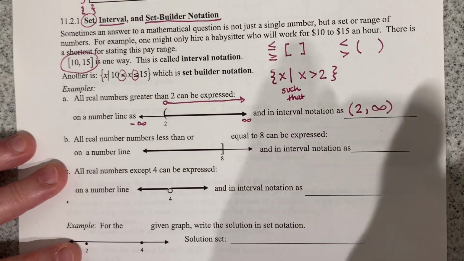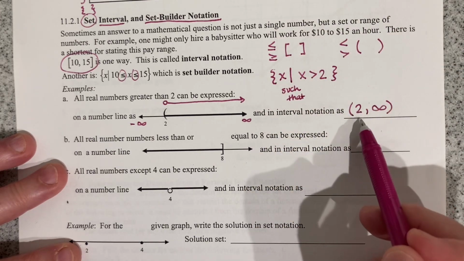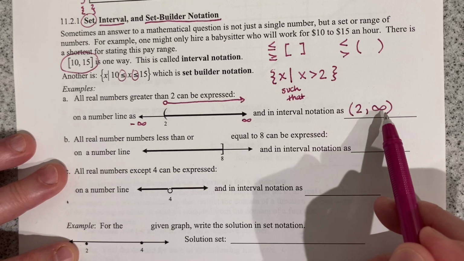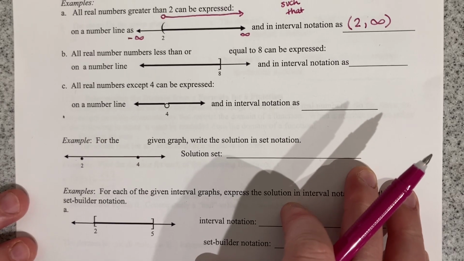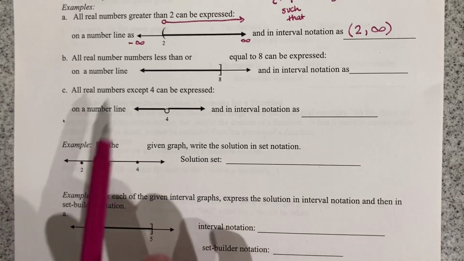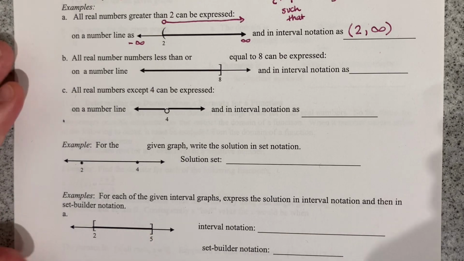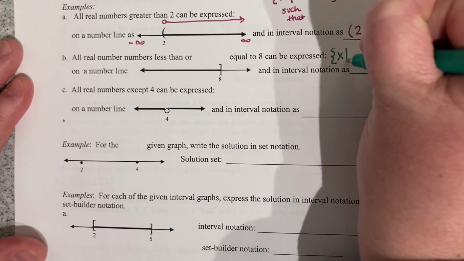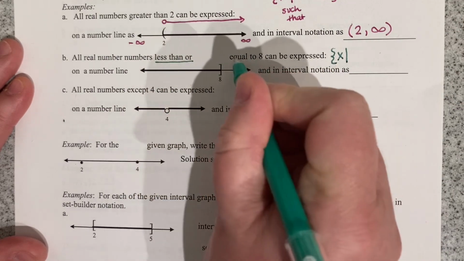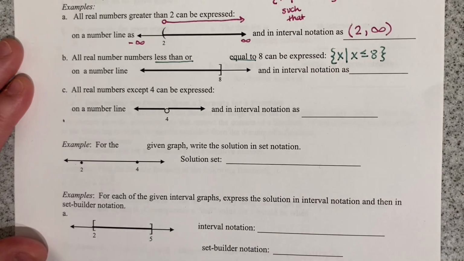So this is the set builder notation, with the curly brackets and this vertical line that's read such that, and this is an interval just to say I'm between 2 and infinity if I'm bigger than 2. All right, maybe new stuff, maybe a review. Let's try another one. B, all real numbers less than or equal to 8 can be expressed. Well, in a set builder, it'd be the set of all X such that, and this time I'm less than or equal to, so X is less than or equal to 8. It's just a very formal way of writing that.